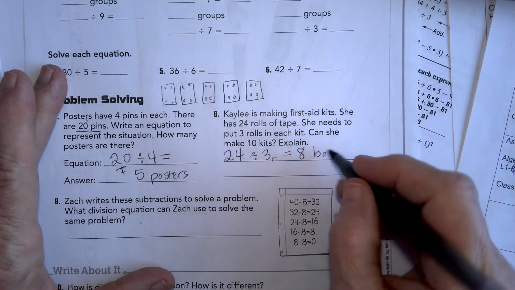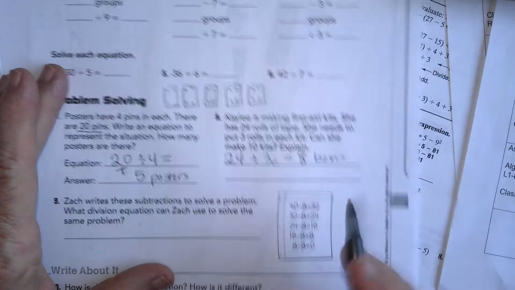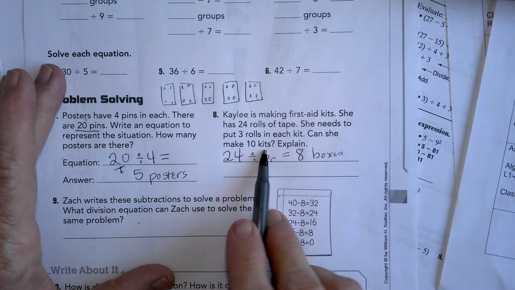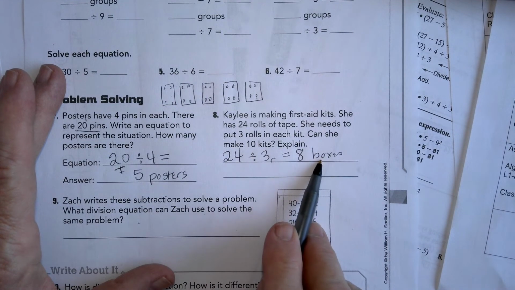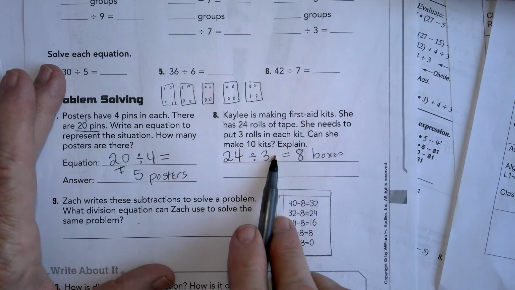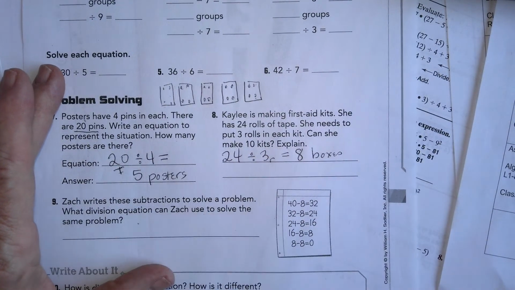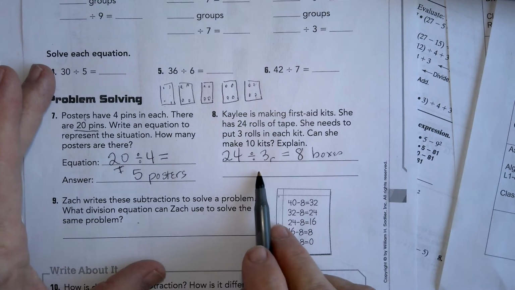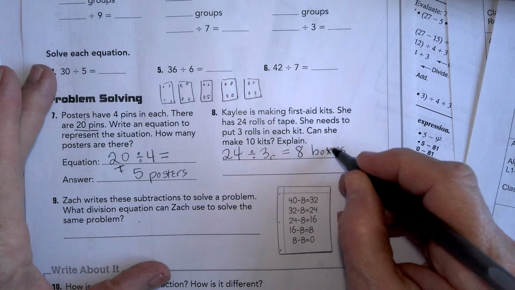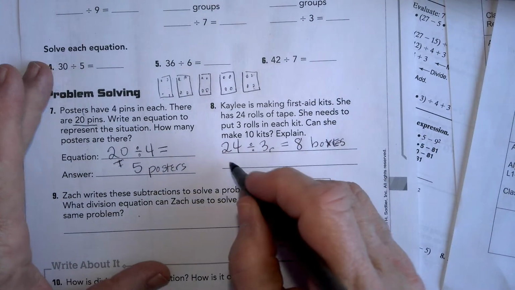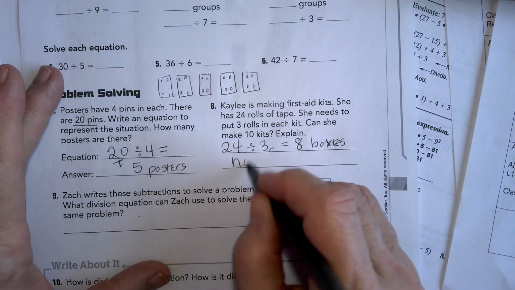I'm not going to say first aid kit. I'm just saying boxes. Okay. Does she have enough for 10 kids? Yeah. Does she? No, because we have no more. We've divided them all up. What are those 2 letters after B-O-X? I'm sorry, E-S. Okay, boxes. Right. So no, not enough. And just put no. Okay.